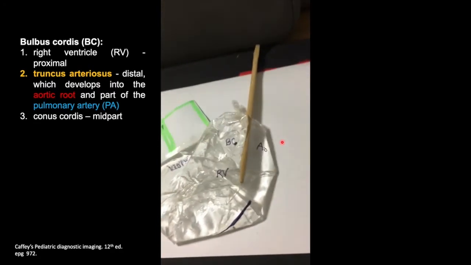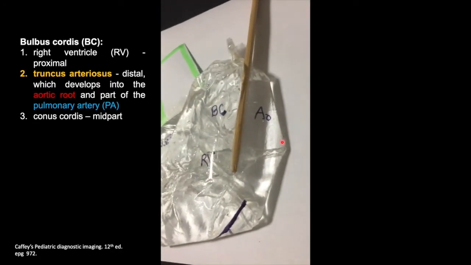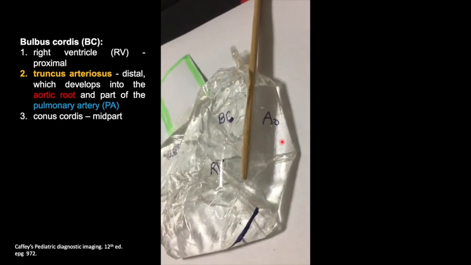So let's take a closer look at that. Okay, so this is the truncus arteriosus then. An anterior portion forming the pulmonary trunk or the pulmonary artery, and more posterior portion, the aortic root and ascending aorta. So if we have an unequal partitioning of the pulmonary artery and the aorta, one will have pulmonic stenosis.